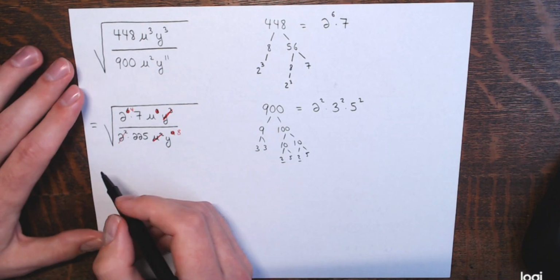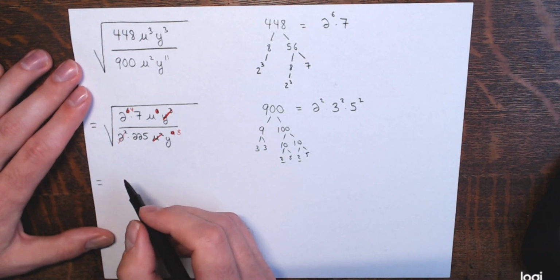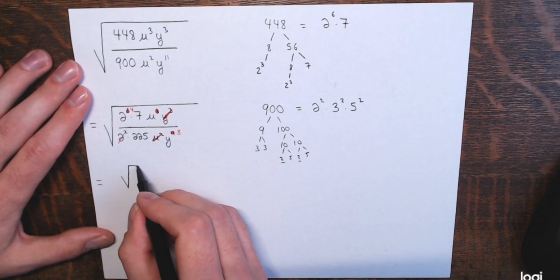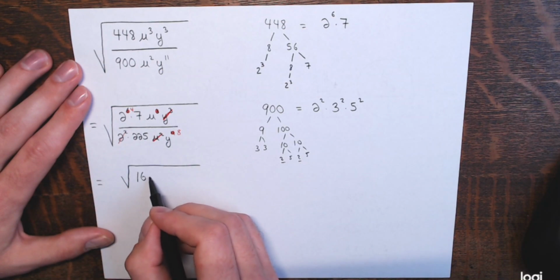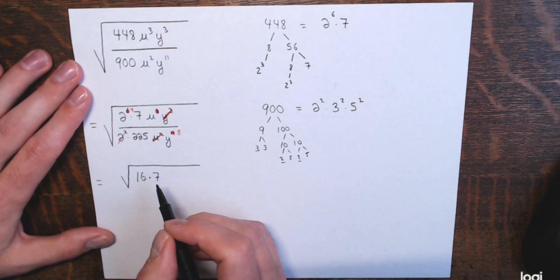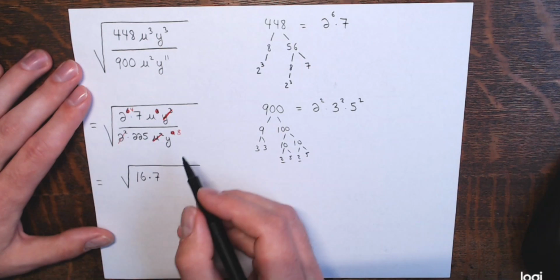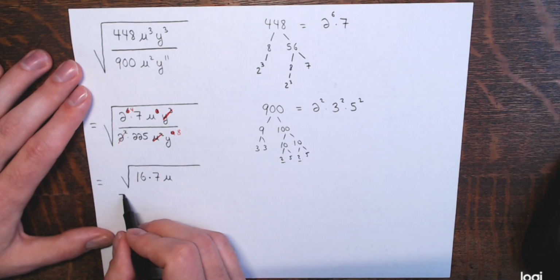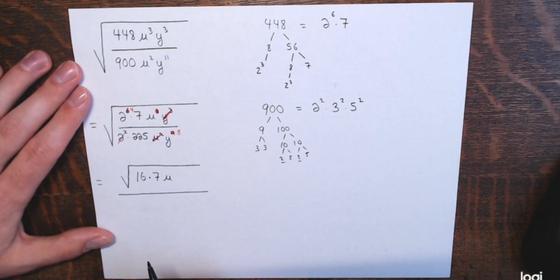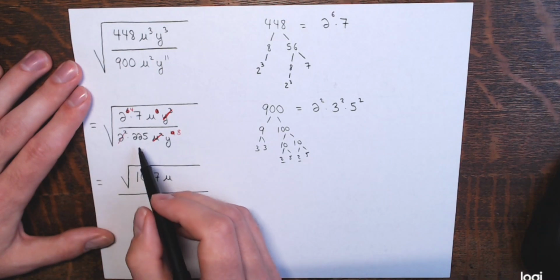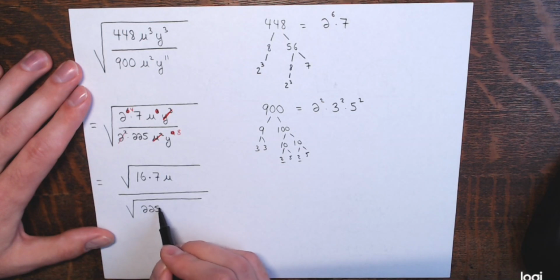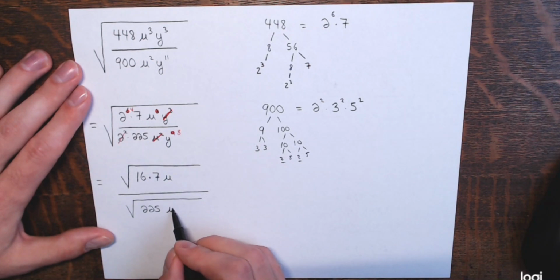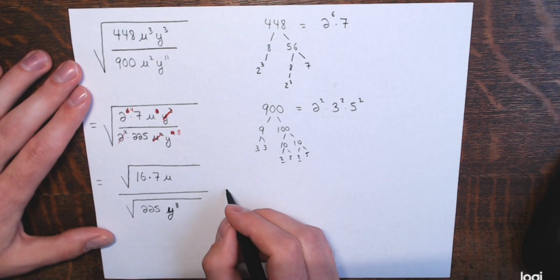So then I apply the quotient rule, and we have the following. Square root of, now 2 to the 4th is 16, so we have 16 times 7, and then times u in the numerator, that's it. And then the denominator, we have the square root of 225, and then the y to the 8th left. Y to the 8th. And then I'll apply the product rule.